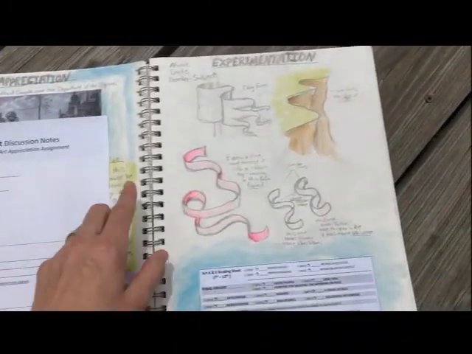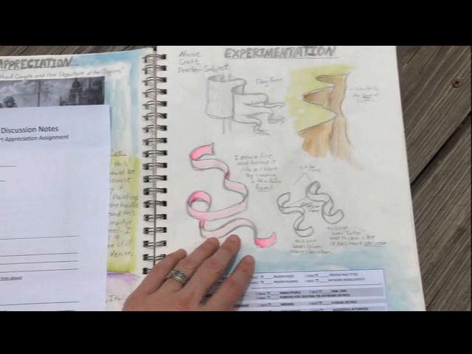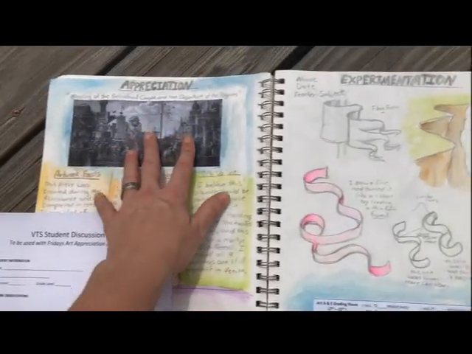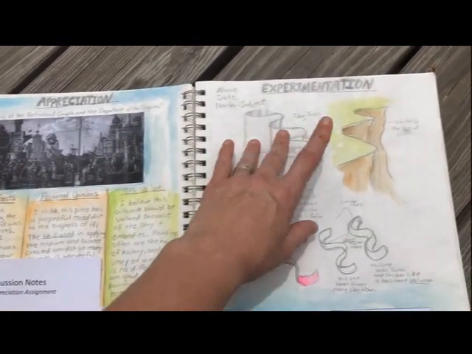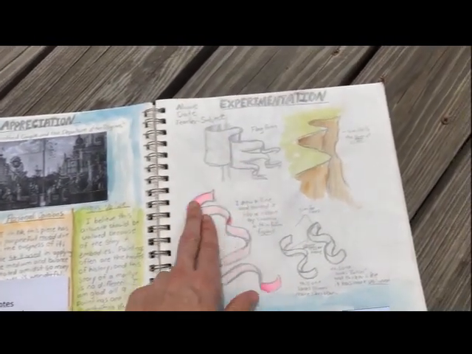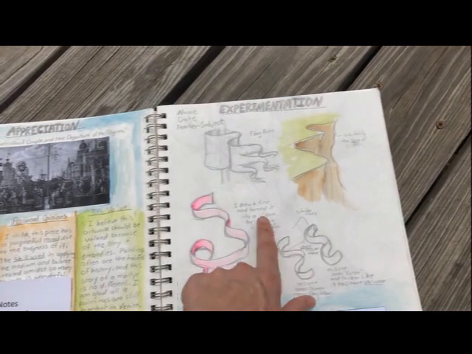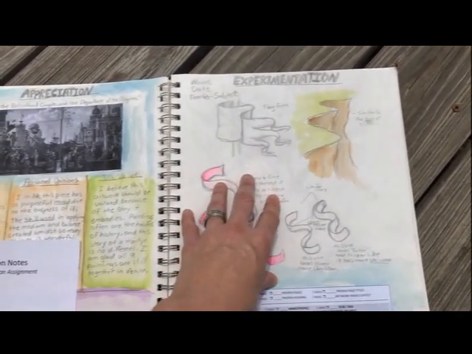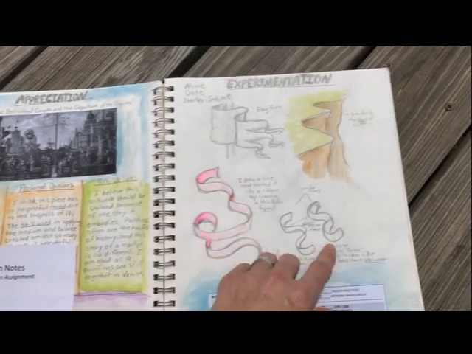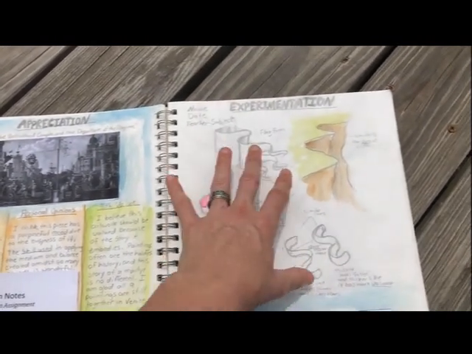For the experimentation side, all you're going to do is find things about the artwork. This one, they looked at the flag, right? And so they kind of experimented with the shape of the flag. They did a ribbon here, and they made some notes and stuff. This is where you also will want to use any vocabulary. So you want to include your vocabulary when you do annotations. Write about what you're doing.